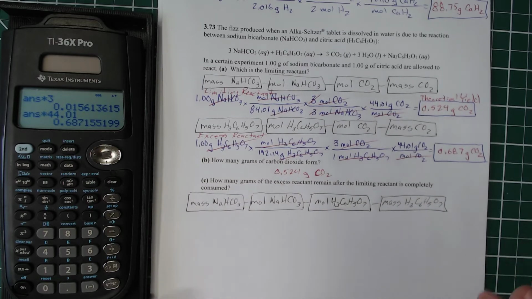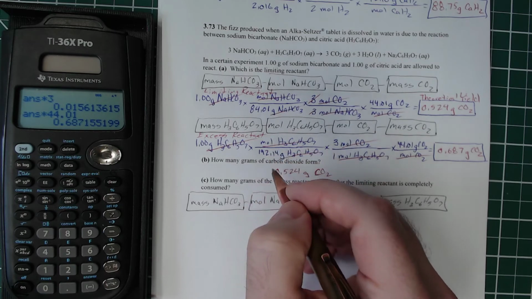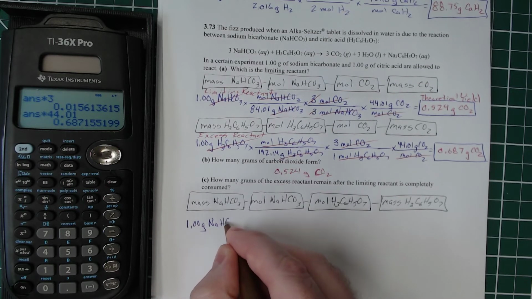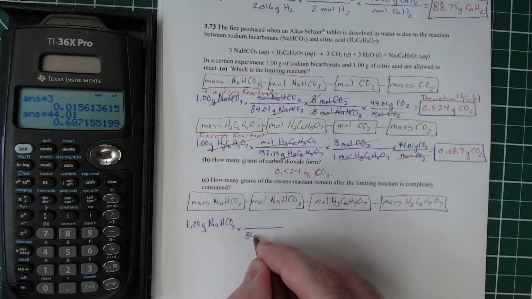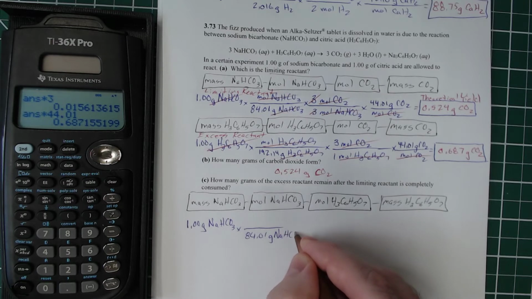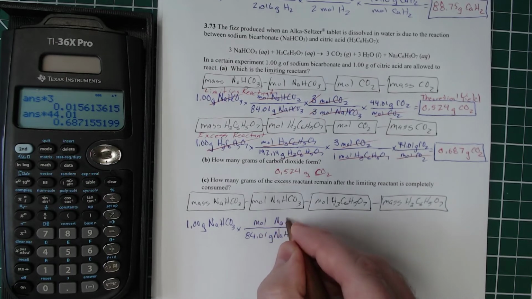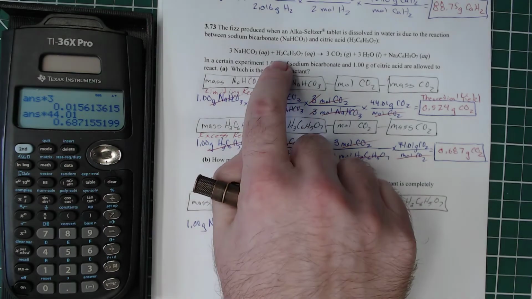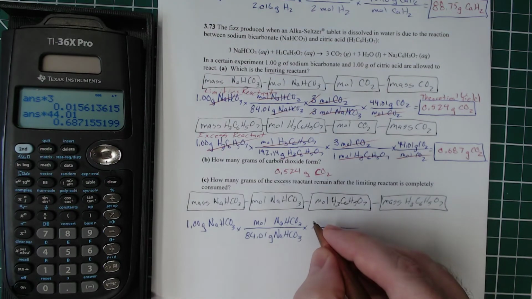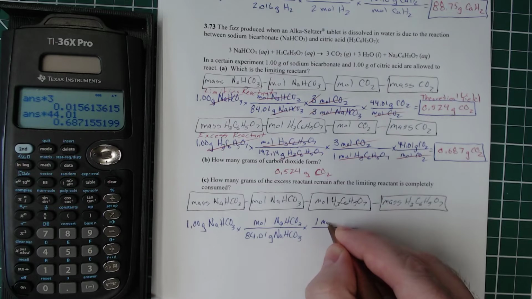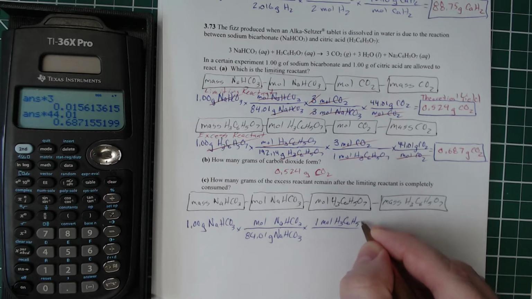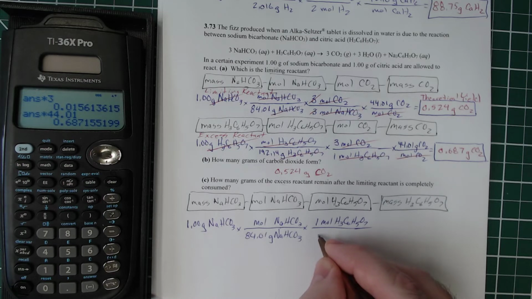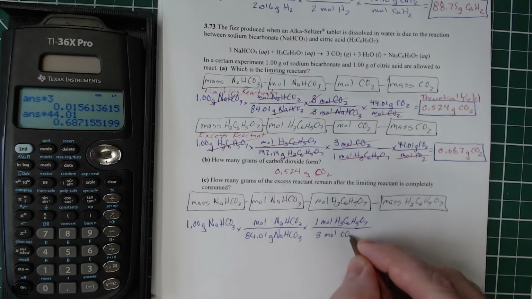Okay, so now we just set it up. We've already got our molar masses here. So we've already calculated those, so that part's easy. So 1.00 grams of sodium bicarbonate, 84.01 grams of sodium bicarbonate per mole of sodium bicarbonate. Mole to mole is the ratio, and our ratio here is going to be 1 to 3. Again, we're going to use the coefficients in our balanced chemical equation. So 1 mole of H3C6H5O7, okay, and let's see, 3 moles of CO2.